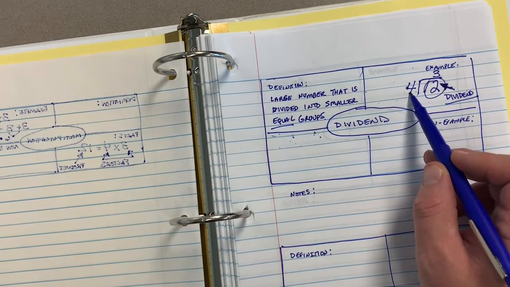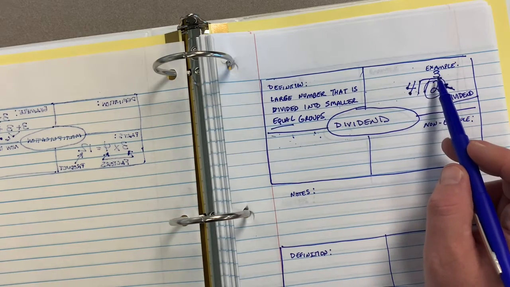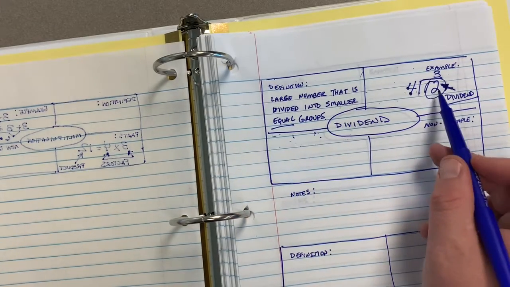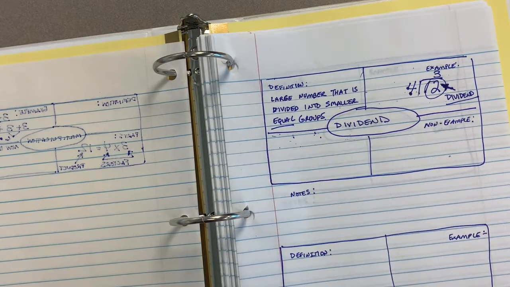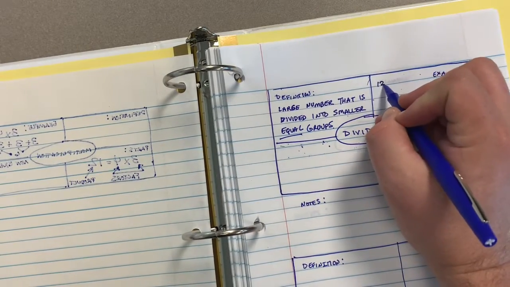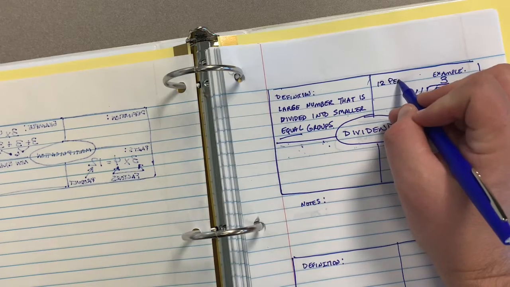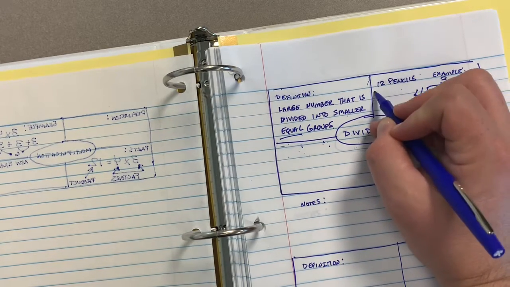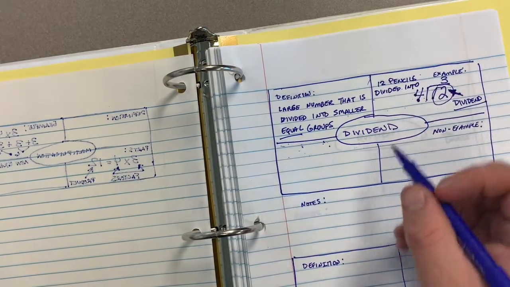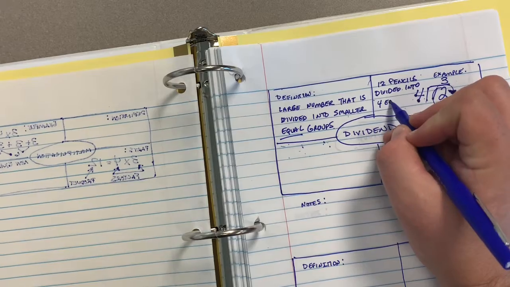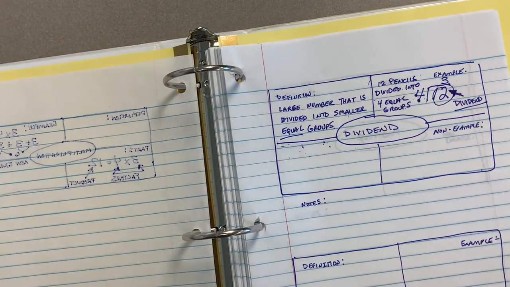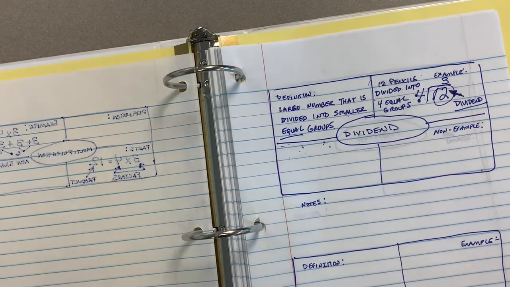We're actually going to be dividing it into 4 equal groups, and if we do, each equal group will have 3 things in the group. So this right here is the dividend. We could say 12 pencils divided into 4 equal groups. That would be an example of the dividend.